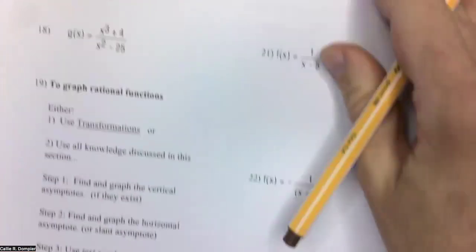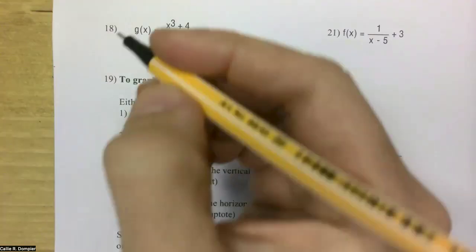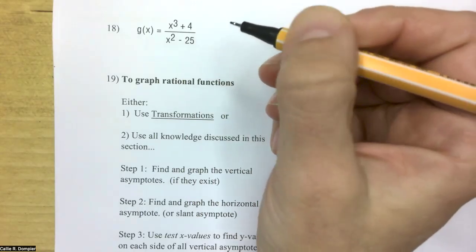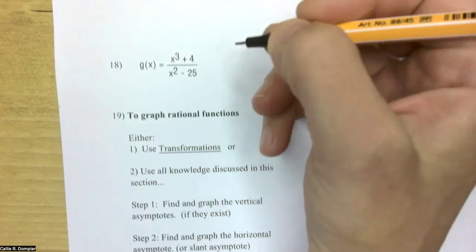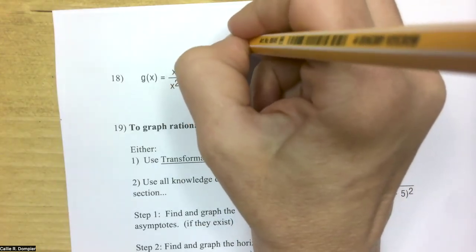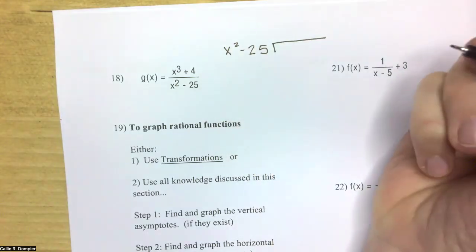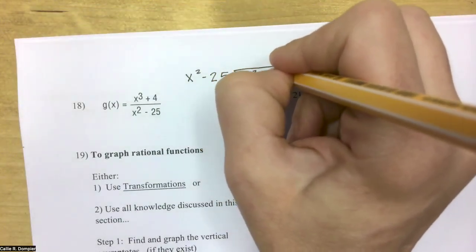We have one more. All right, for g of x equals x cubed plus 4 divided by x squared minus 25. We do have one degree higher than the other, right? So we can go straight to division. We've got x squared minus 25, and what we're going to divide by it is x cubed plus 4.